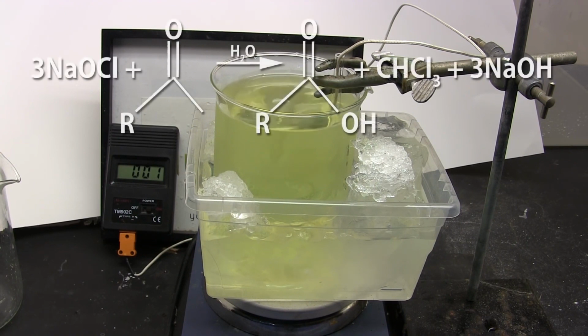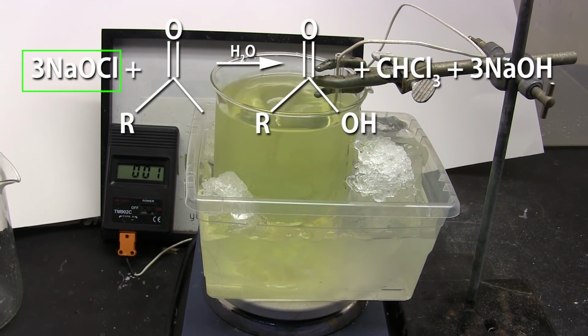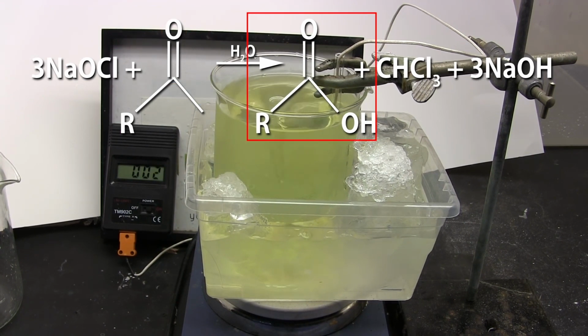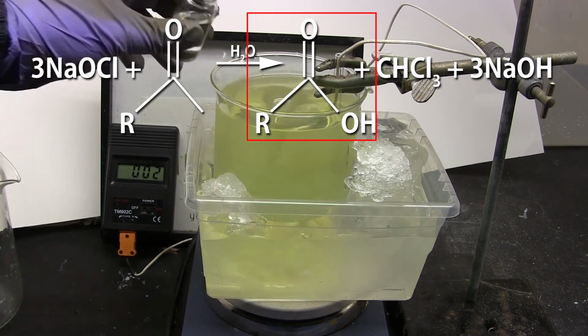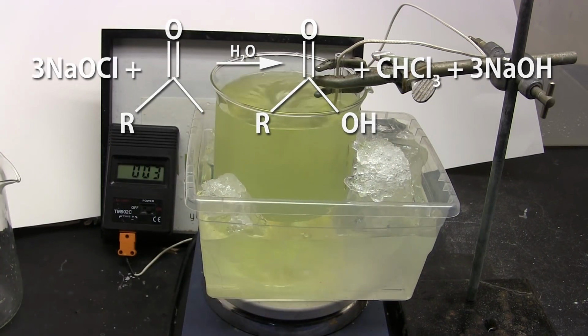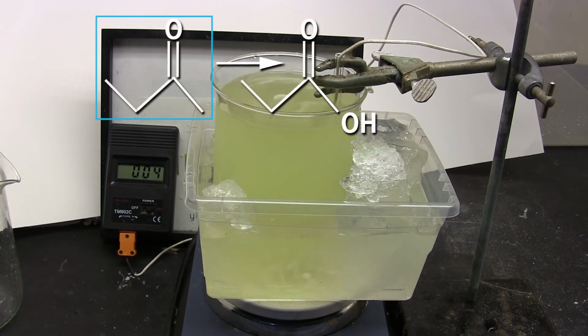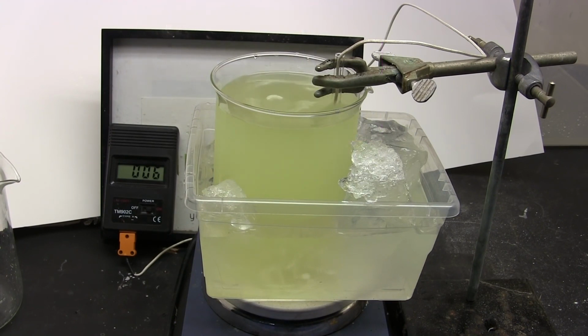What's happening is a well-known reaction called the haloform reaction. In this reaction, 3 moles of sodium hypochlorite react with 1 mole of a methyl ketone to form a carboxylic acid and chloroform, as well as sodium hydroxide. Now the carboxylic acid is whatever was on the other end of the methyl ketone. So if acetone is used, then we get acetic acid. If methyl ethyl ketone is used, then we get propionic acid. So by using methyl ethyl ketone, we can create 2 useful products with 1 reaction.